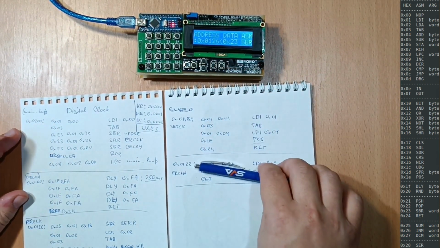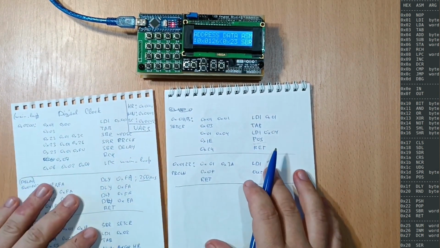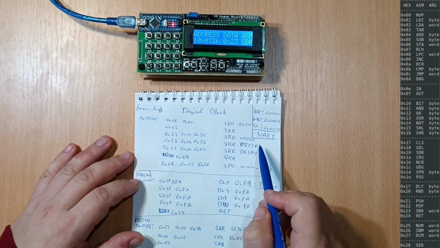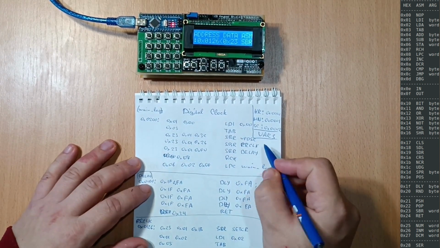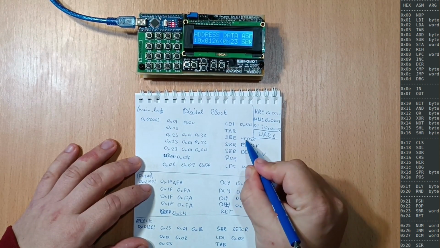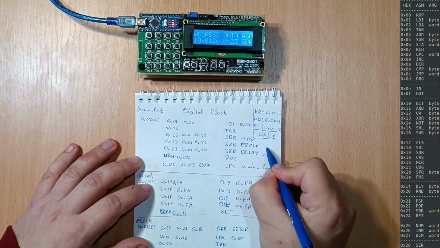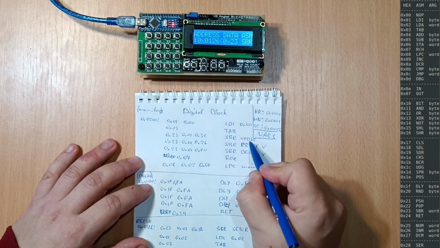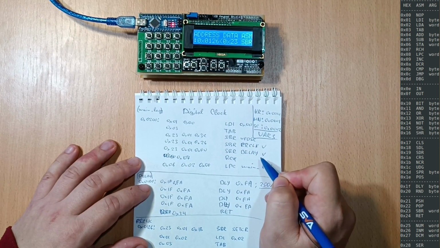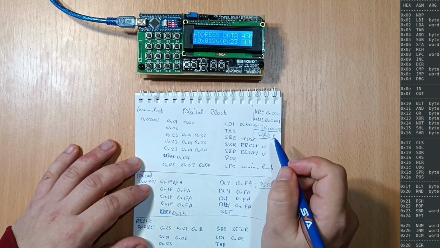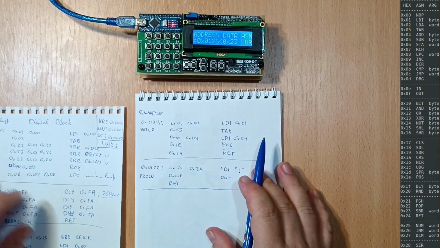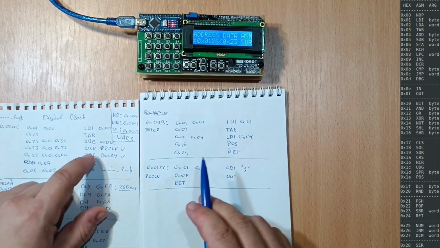Okay, so now we drop back to our main loop. So we have implemented the delay, so this is done. We have implemented print clock. This is also done. So now the main part, updating the clock itself, one of the most complicated and most essential parts, and that actually should be working. So yeah, let's now try to implement these.